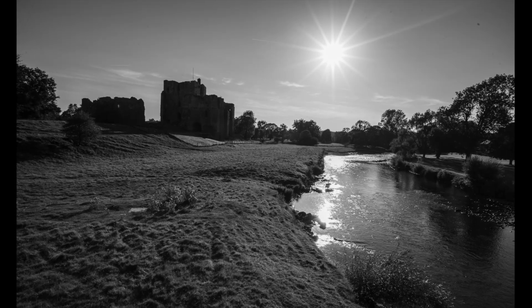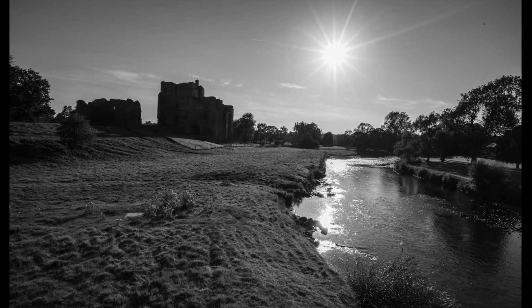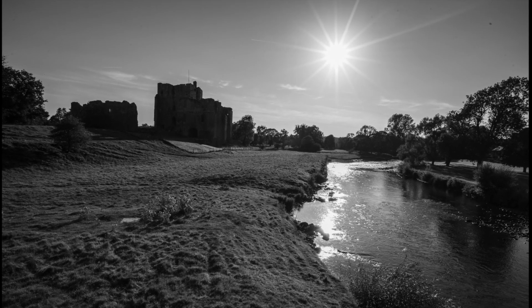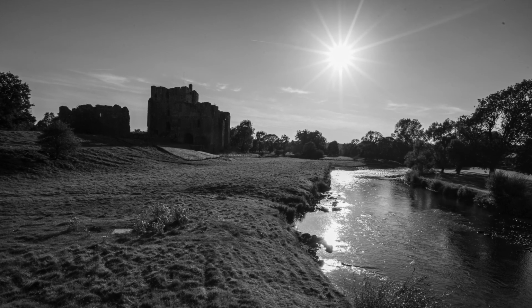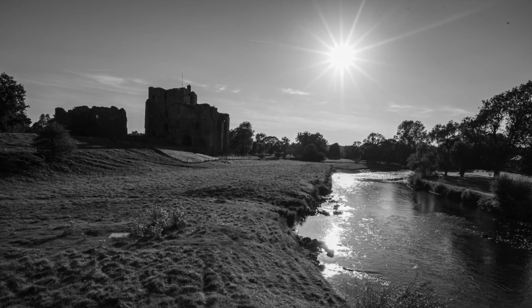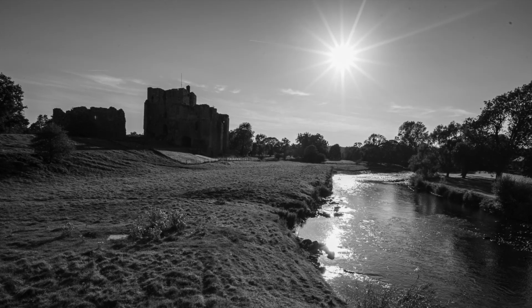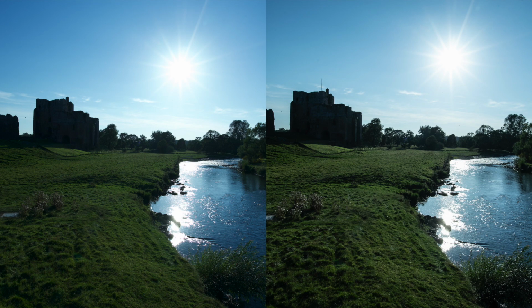I could have brought out even more detail, but as I say, I just liked the mystery of it as it was, so I didn't bring it through too much. Just enough to show that textural detail in the shadows there. So here's the first edit. The raw file is on the left, edited version on the right.